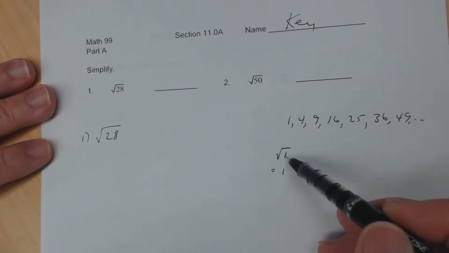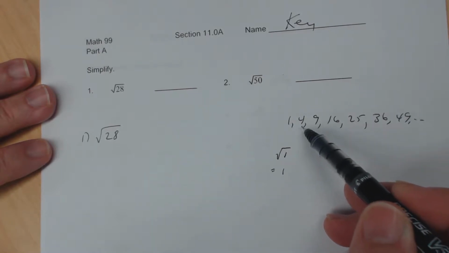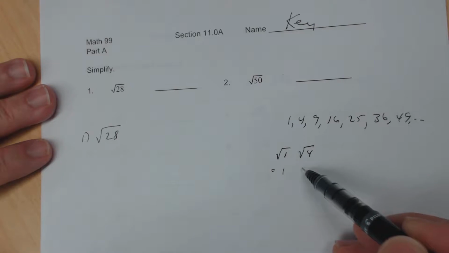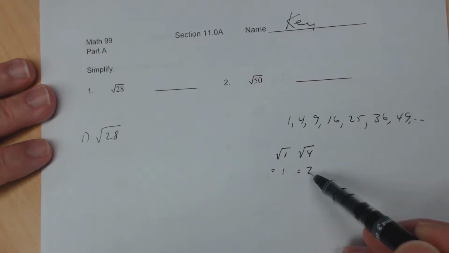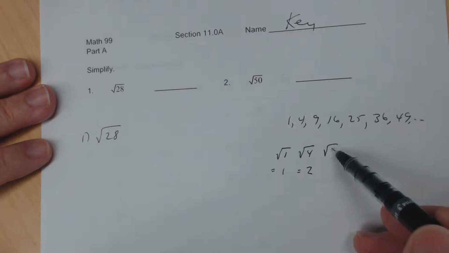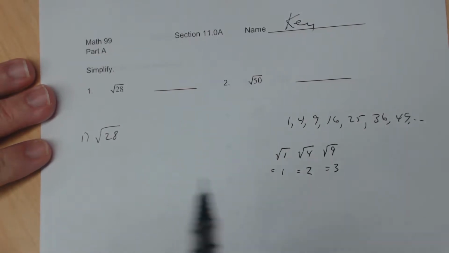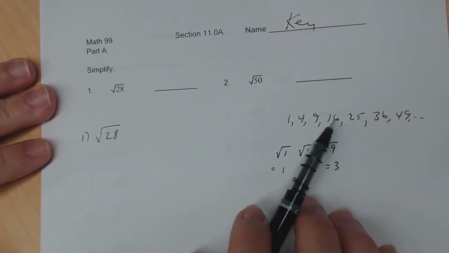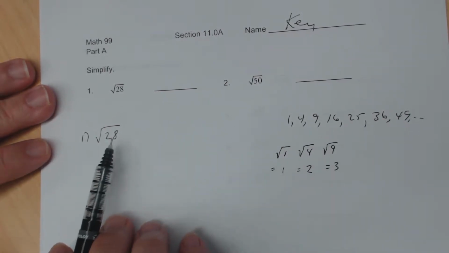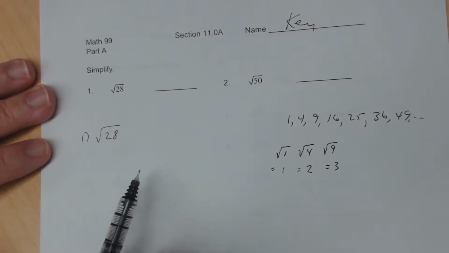What number times itself is the radicand 1? So 1 times 1 is 1. 4 is a perfect square, so the square root of 4 is equal to 2, because 2 times 2 is 4. 9 is a perfect square, so the square root of 9 is 3. 3 times 3 is 9, and so on. 28 is not listed in any of these because no whole number times itself is 28.